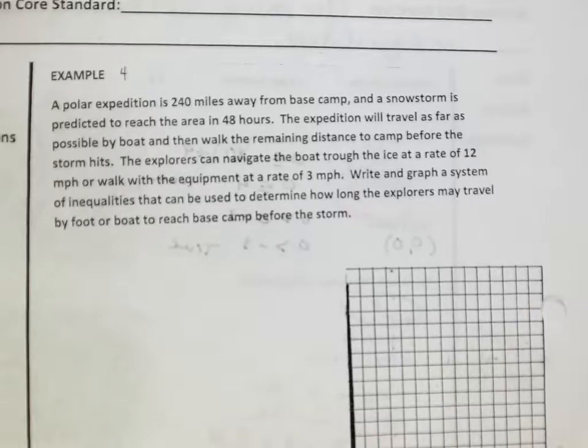Okay? Write and graph a system of inequalities that can be used to determine how long the explorers may travel by foot or boat. Okay, so we're looking for two equations, right? So we're looking for two things, right? So, Jocelyn, what are two things that might be in this situation? Two things. What's two things that might be going on? Go ahead and read it. What do you think? Two things, two situations that's happening.